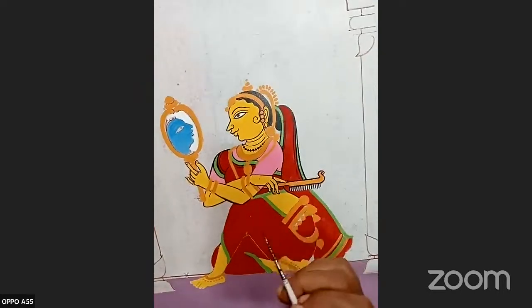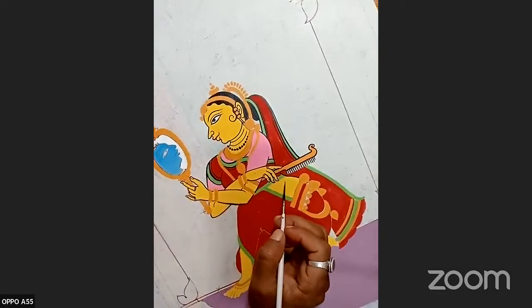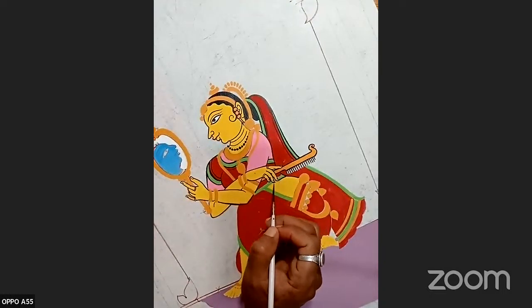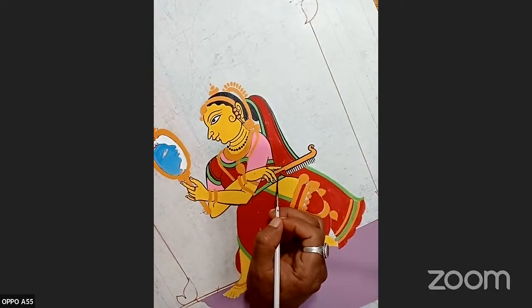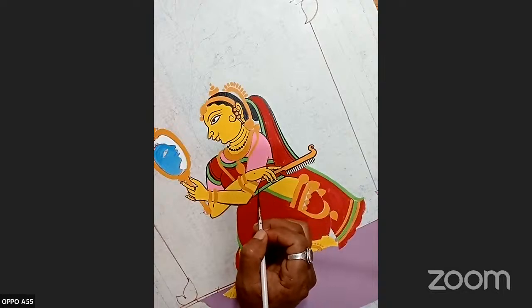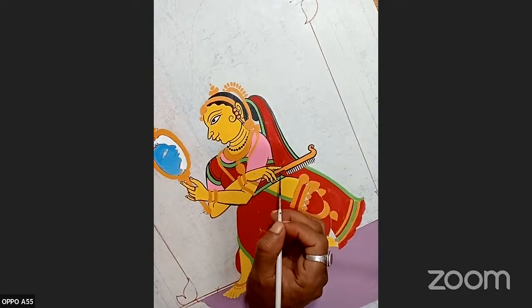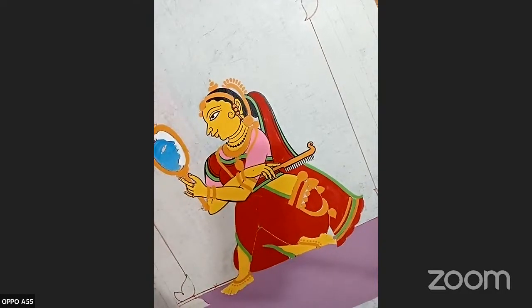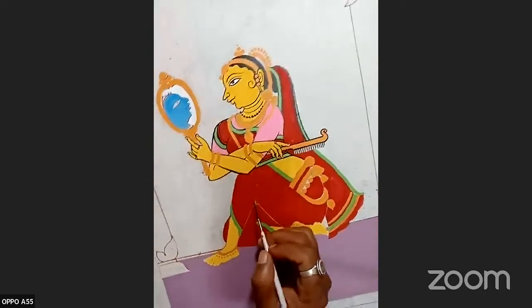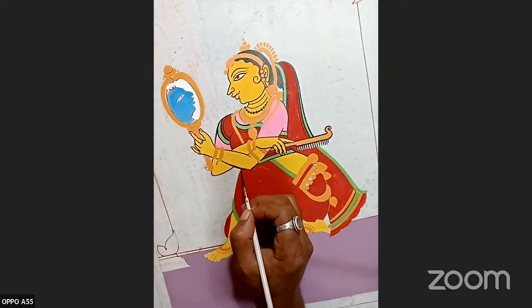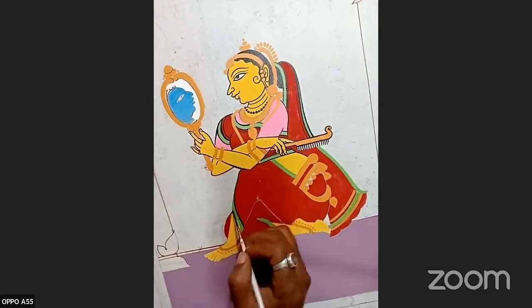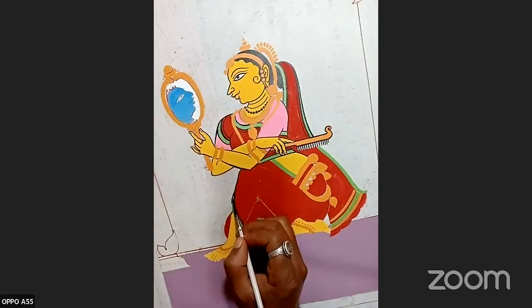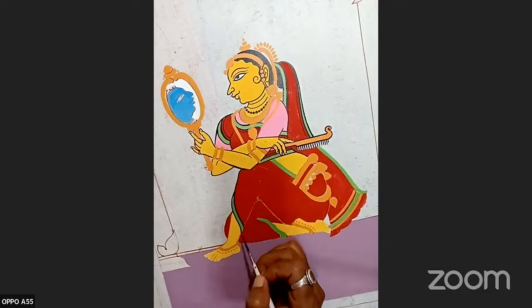If anyone can tell us through the chat box, do you know which are the main deities or goddesses these Pattachitra paintings generally depict? There is a temple in Puri where these gods are worshipped, and you will see one of the most famous themes of Pattachitra paintings are about these deities. So if any one of you know about this, then accordingly I'll also explain. Please put your answer in chat box so we know.